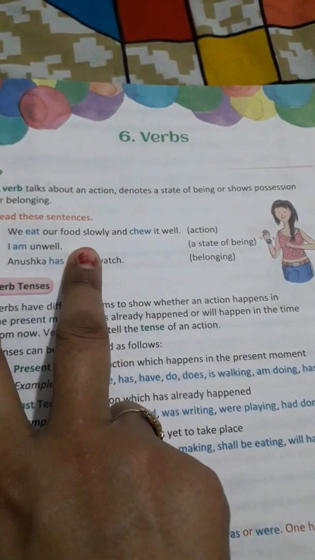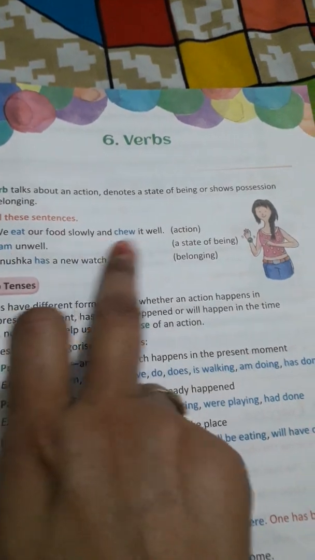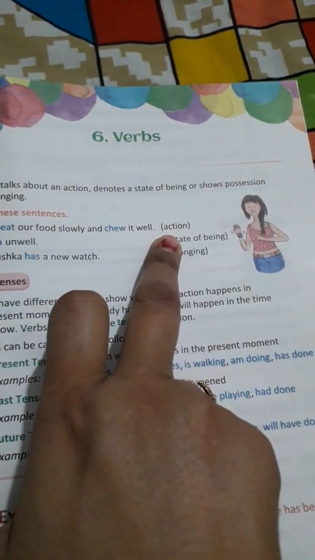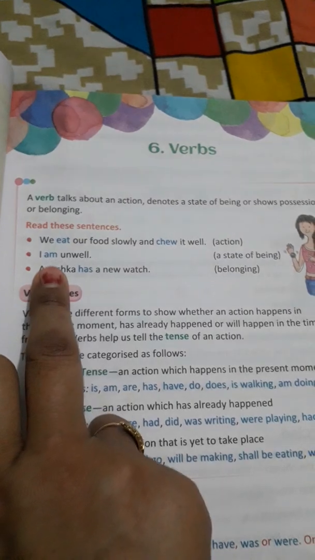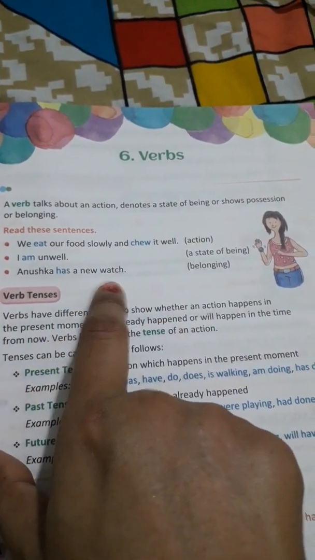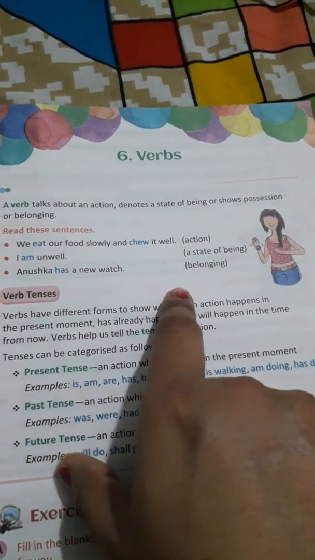Like we eat our food and slowly chew it well. Eat and chew, both verbs show action. I am unwell. This "am" shows a state of being. Anushka has a new watch. "Has" shows belonging, possession.